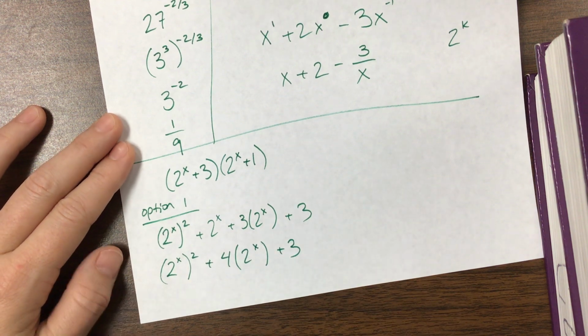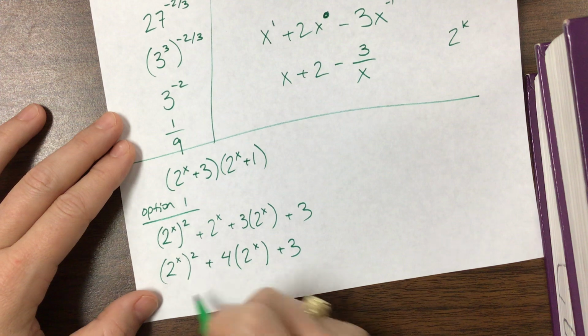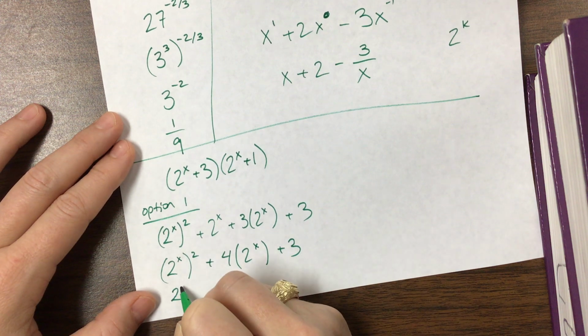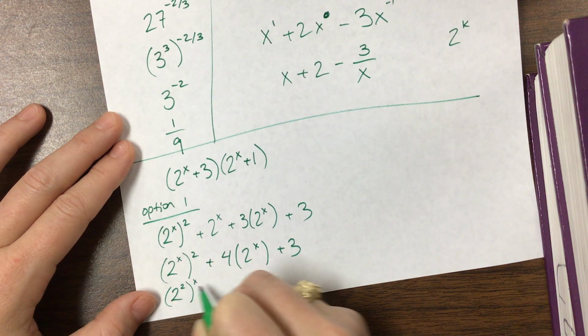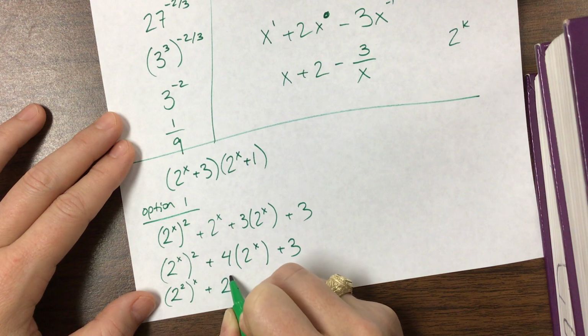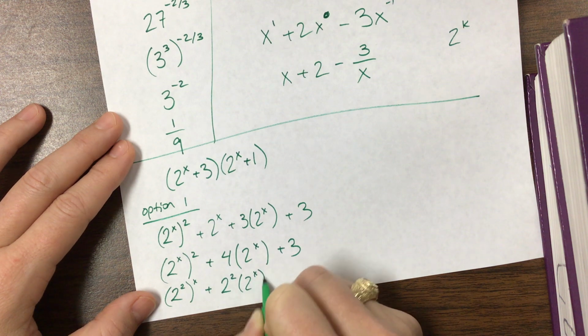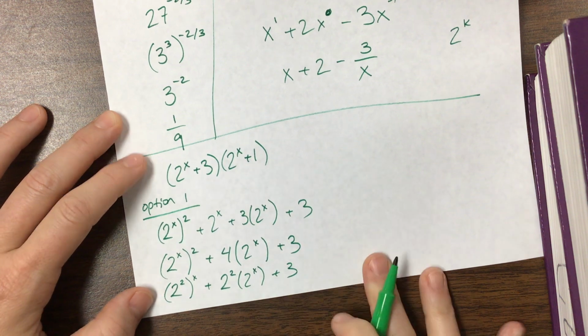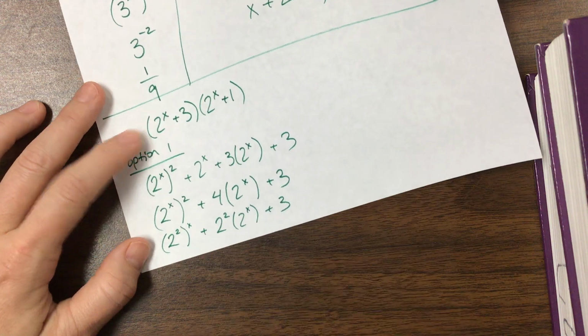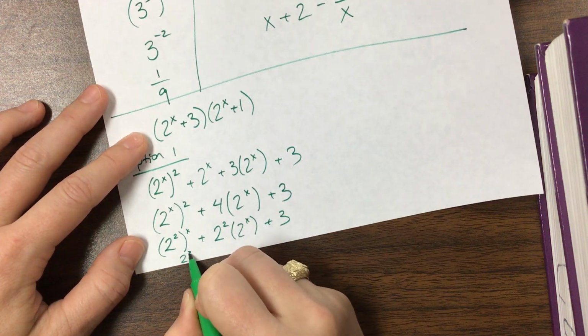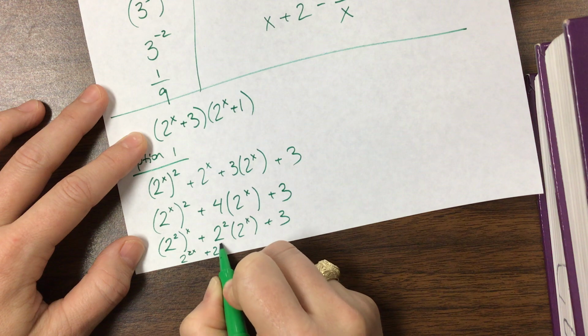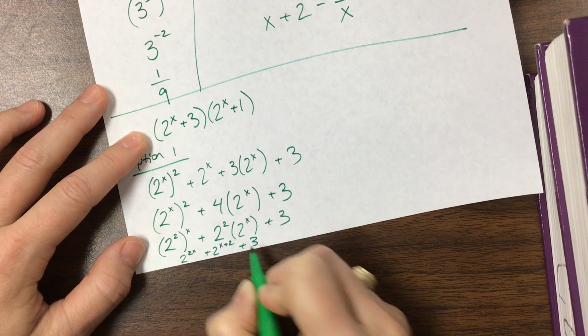Now I could see stopping here. I could also recognize that this is 2 squared to the x, or 2 to the 2x, plus 4 times 2 to the x plus 3. It could be that we stop at 2 to the 2x plus 2 to the x plus 2 plus 3.